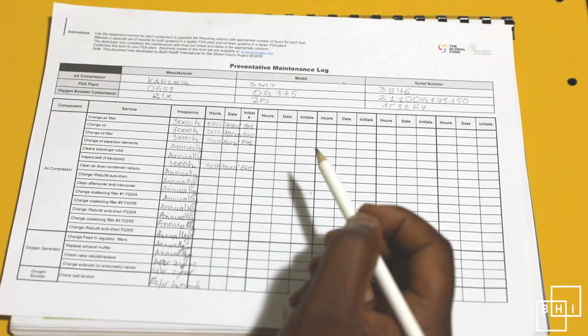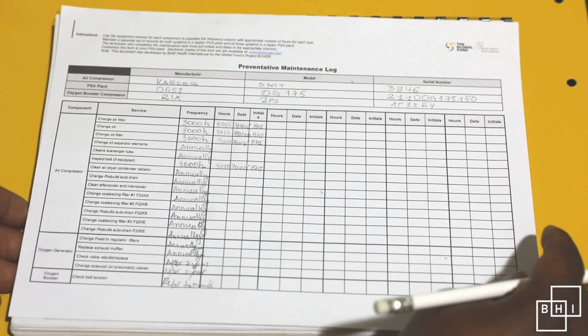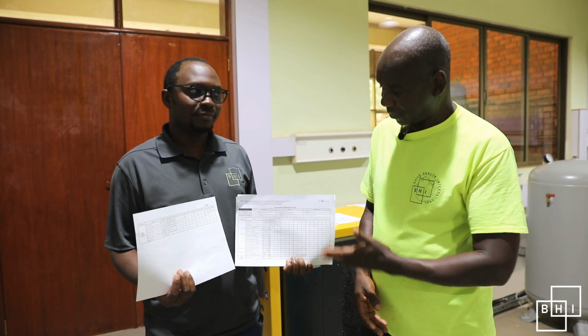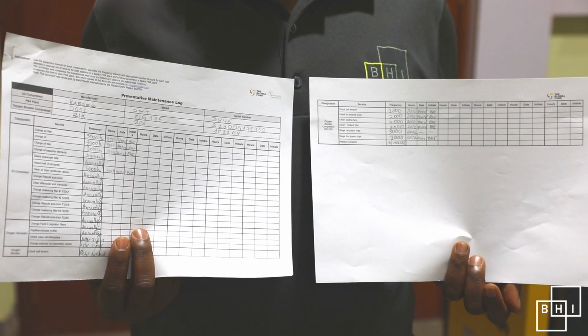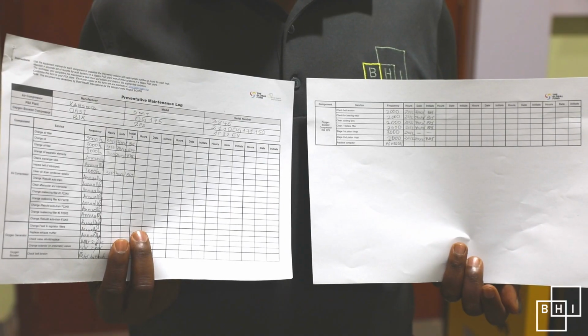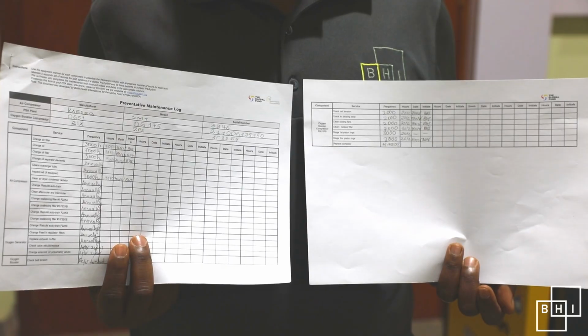After filling this, we are going to take our logbook back into our safe cabinet. Proper documentation is as important as performing the maintenance itself. Following this process ensures you will always have accurate maintenance records for your PSA system.